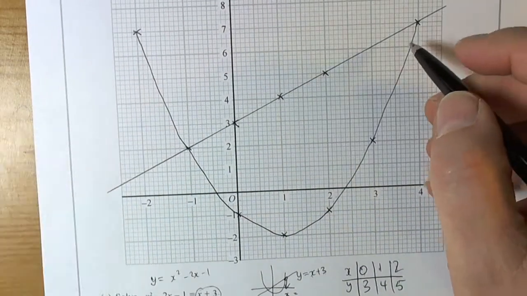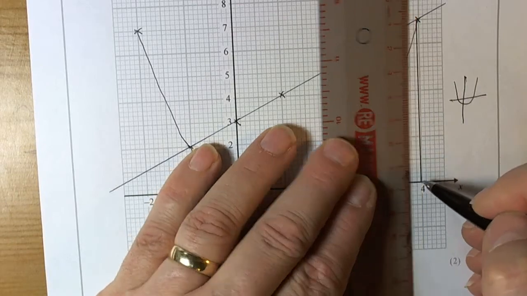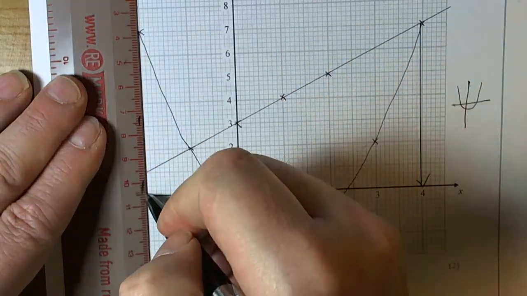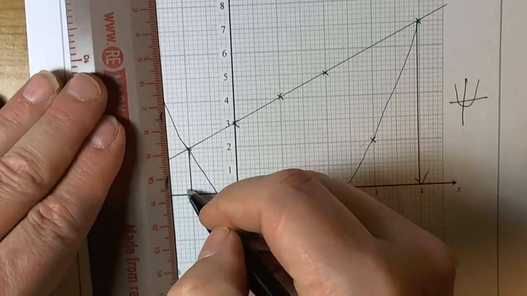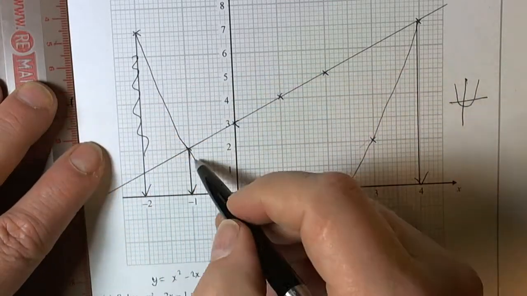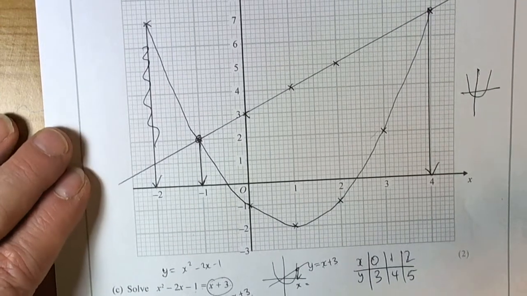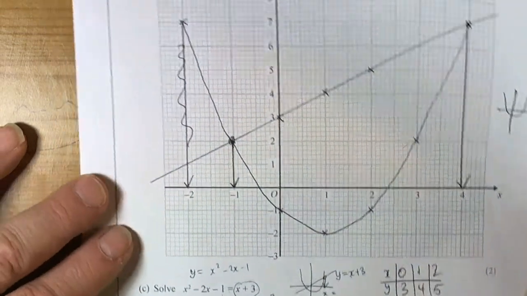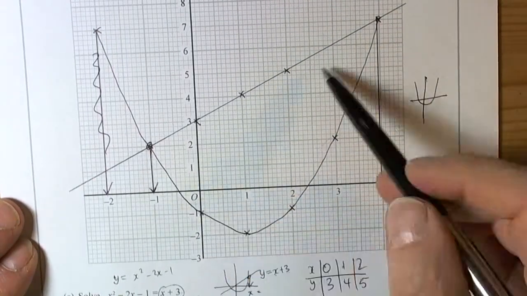So we come down, again being careful to read off accurately. Whoops, that's not where it was, that's where it crossed. So that one's not where it crossed, it's this one here, that's where the intersect points are. So reading off the graph, we can see that x either equals -1 or x equals 4. Those are the two solutions possible from where the intersect points were on the graphs.